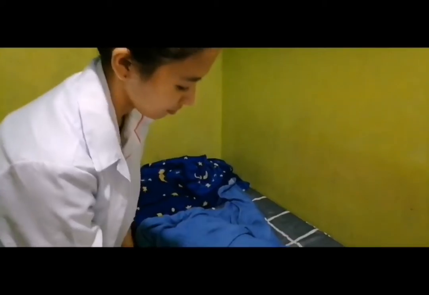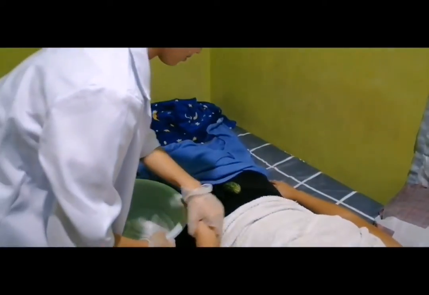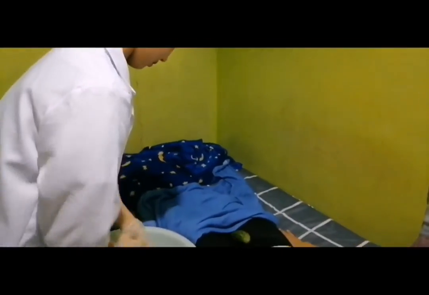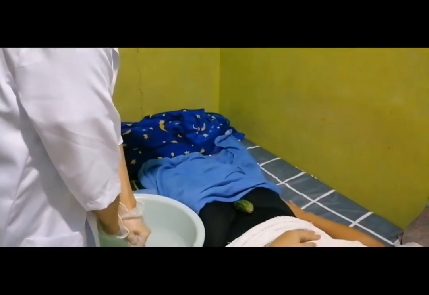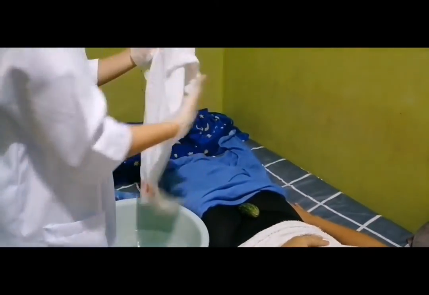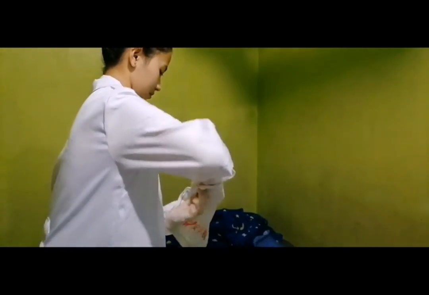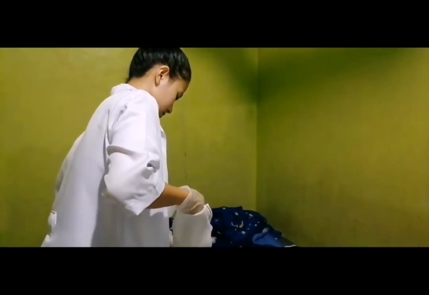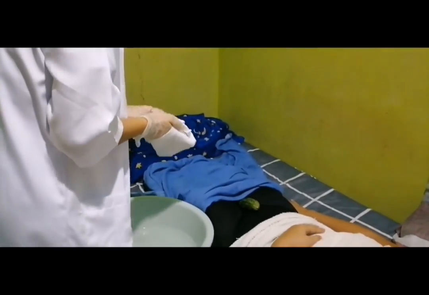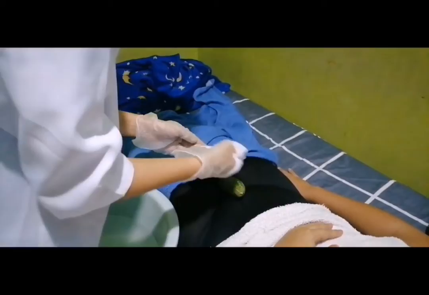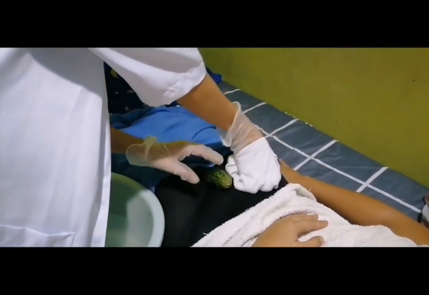dry thoroughly. Direction of cleaning moves from area of least contamination to area of most contamination, preventing spread of microorganisms. Return foreskin to its natural position to avoid local edema and discomfort. Fold bath blanket over patient's perineum and assist patient to comfortable position. It is to maintain patient's comfort and safety.